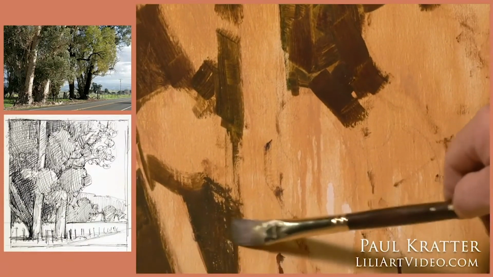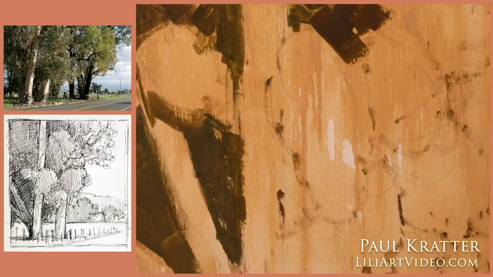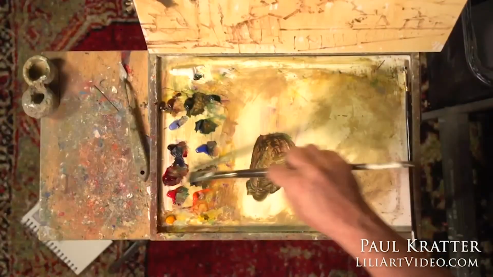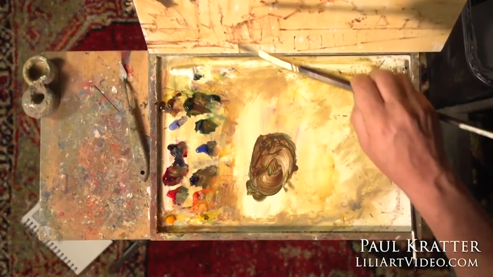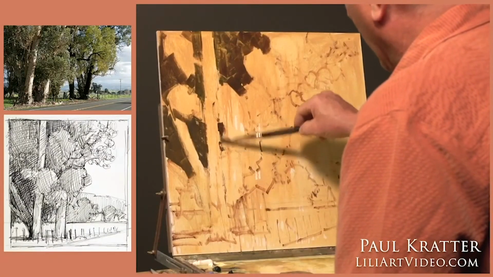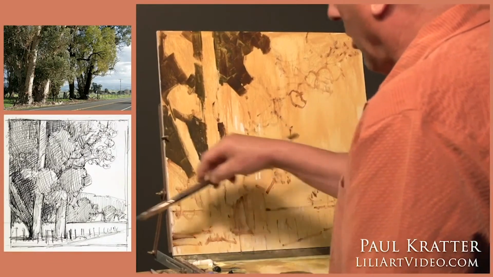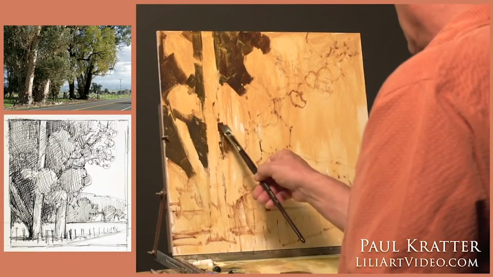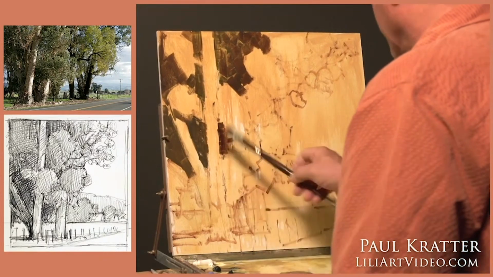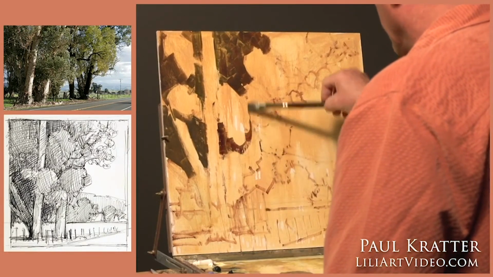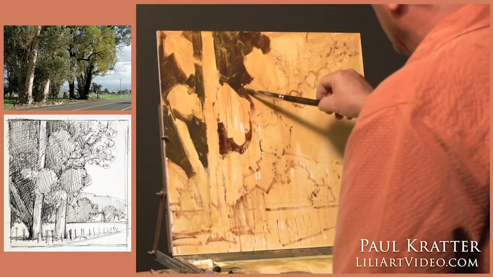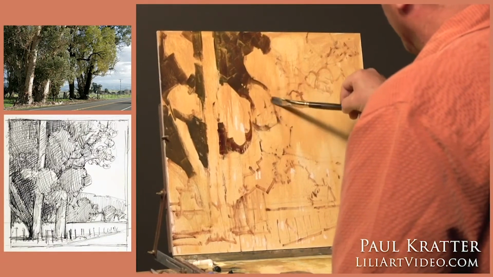The other thing that's really important throughout is to draw with the brush. This is not just fill in with paint and not draw anymore. So I'm constantly redrawing a shape that I see, re-emphasizing it.